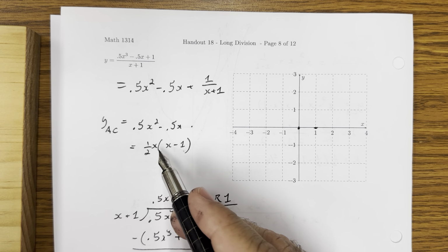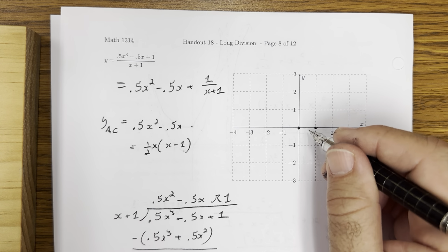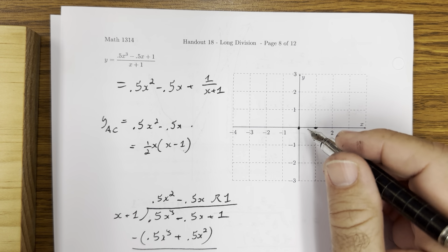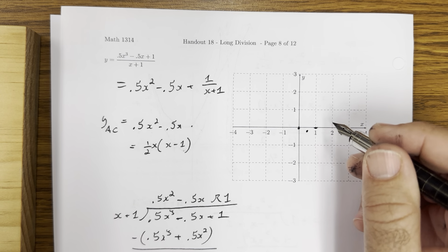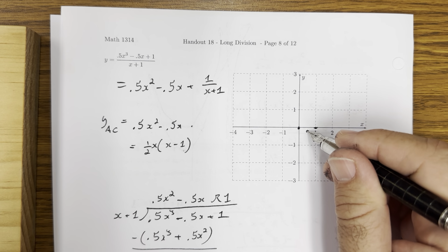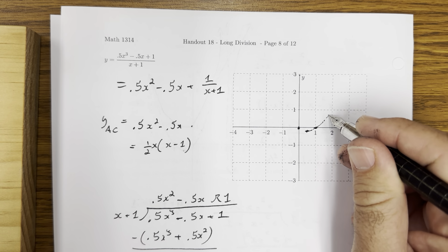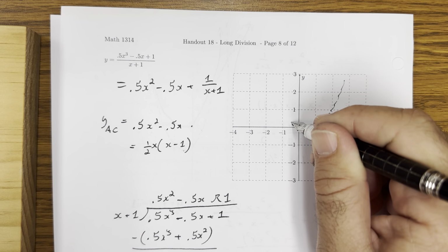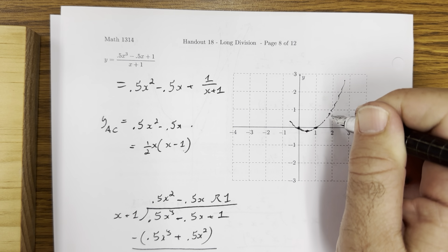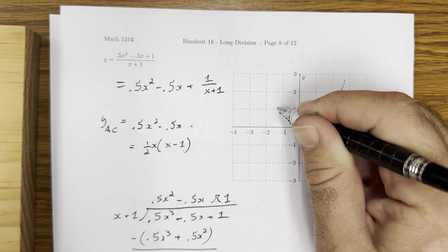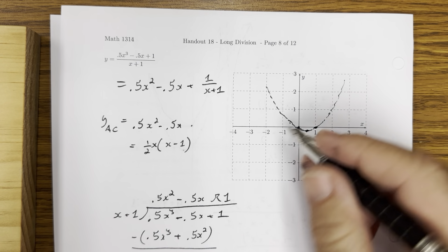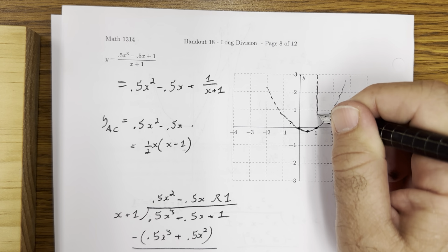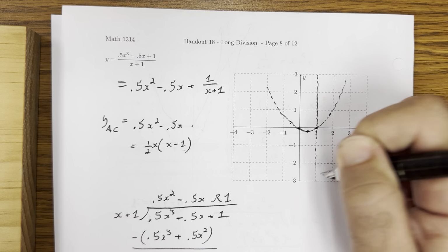So we'll plug that in, and we'll actually get 1/8 is where we should be right here. And so it'll be something like that. I'm just going to sketch it without plugging in any points, just to kind of get us moving along. And then we've got our vertical asymptote right there at 1.